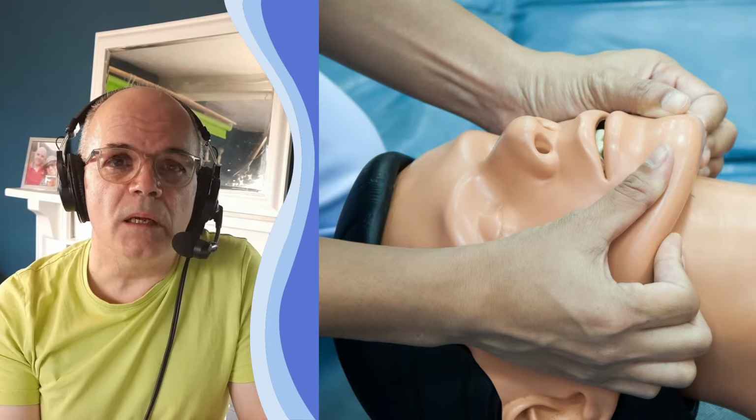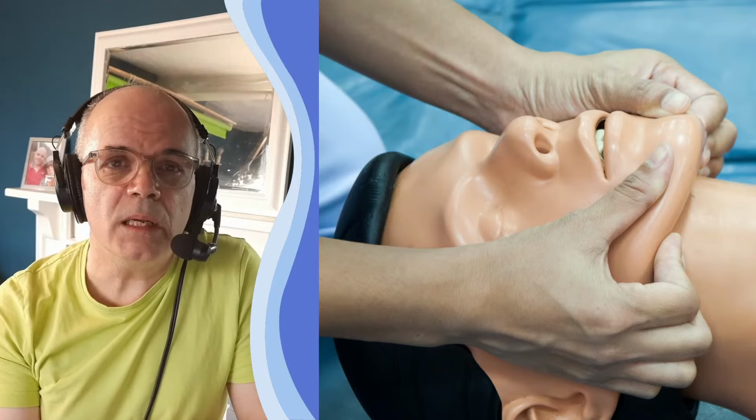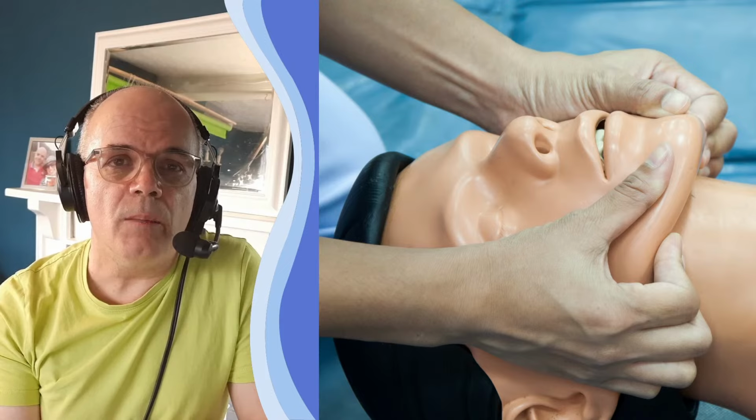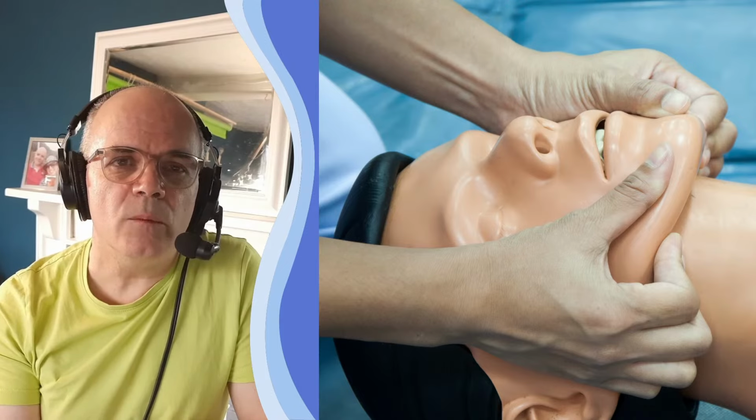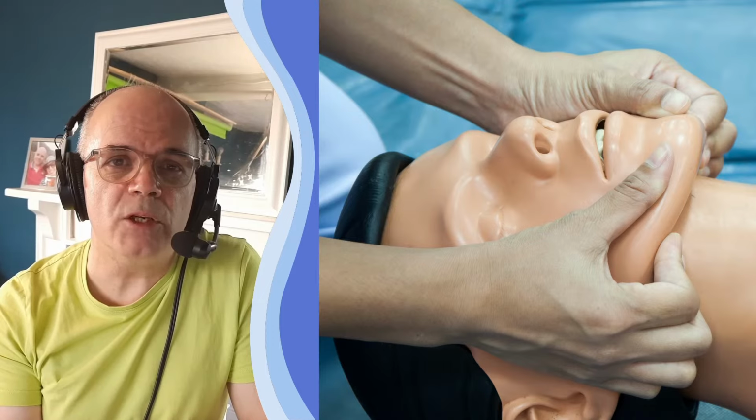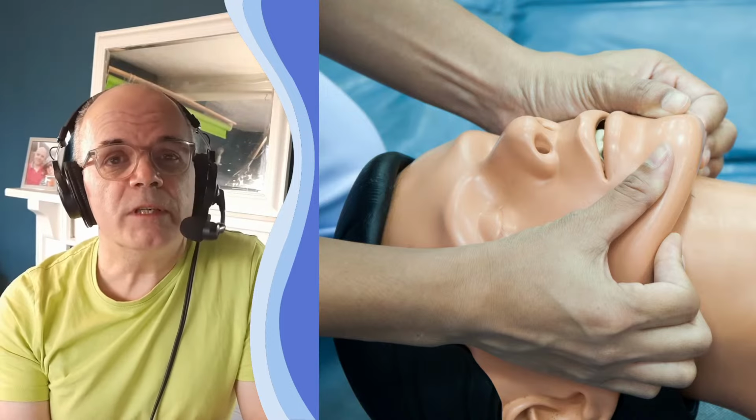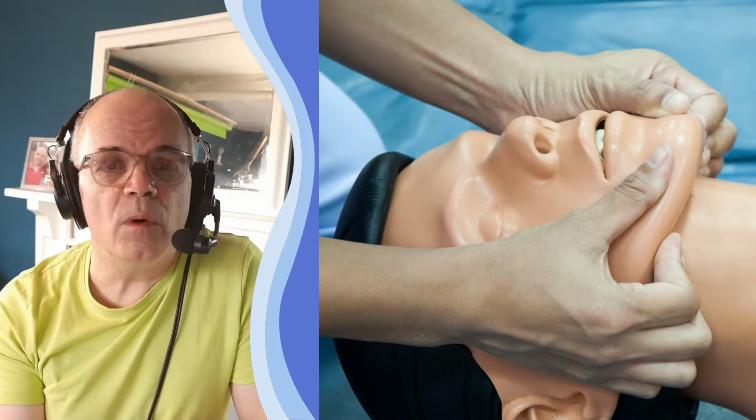and any patient who is vomiting or bleeding around their airway, if they can't clear those secretions for themselves for whatever reason, then we need to be sure to protect that airway, to protect those lungs and make sure that they can breathe properly.